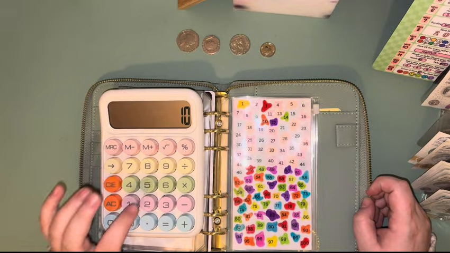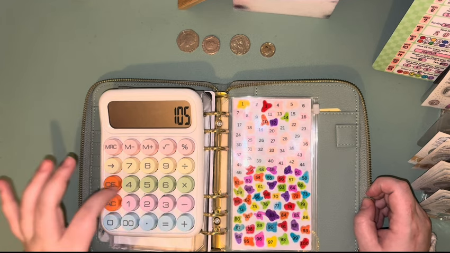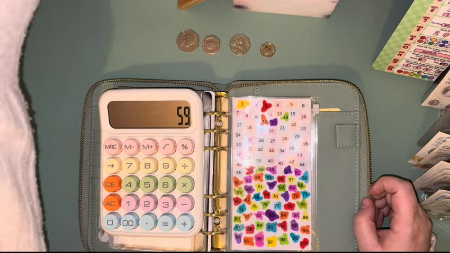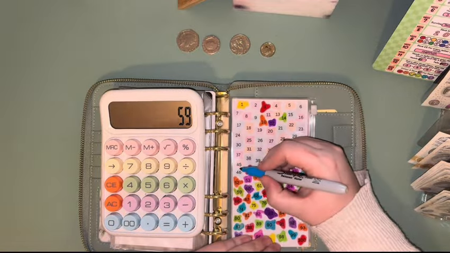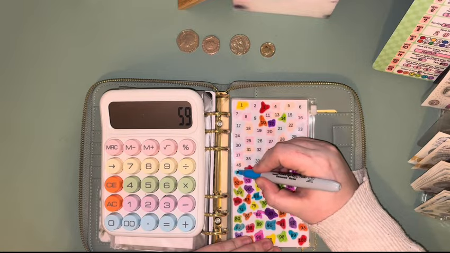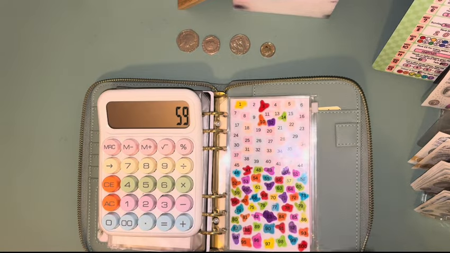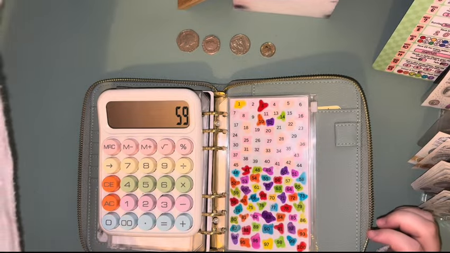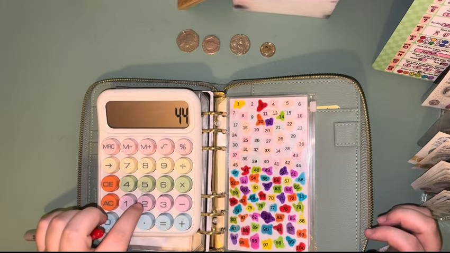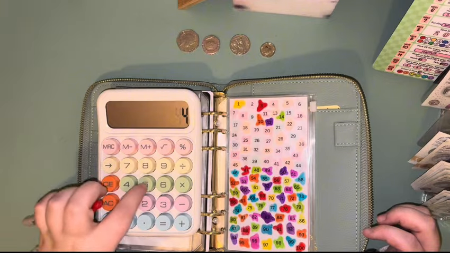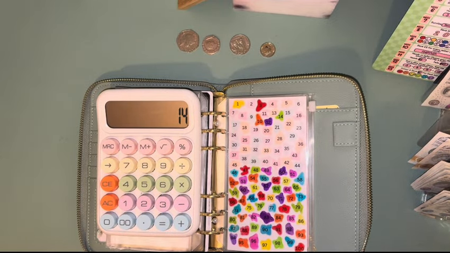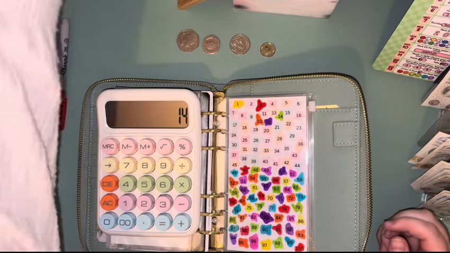So we've got 105. So we'll minus off 46, which is the next one. Pick a colour, we'll do blue. So 46, which is just here. Then we'll do 45, which is the next one. I won't do that because it's right next to one.